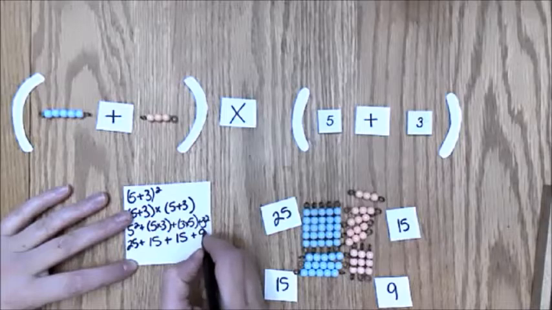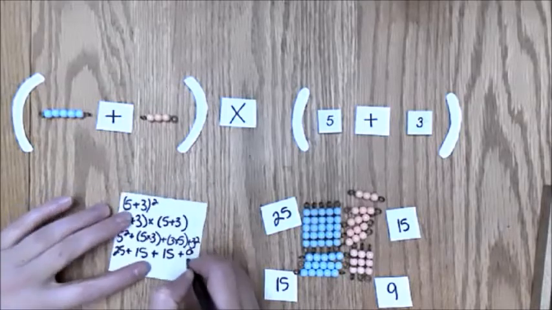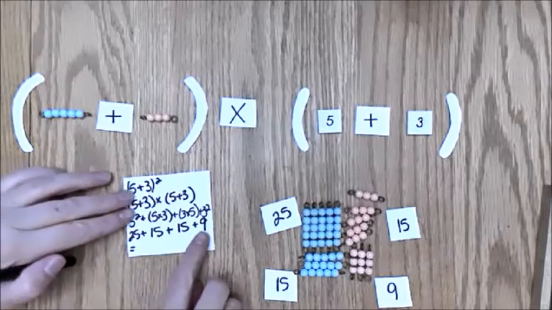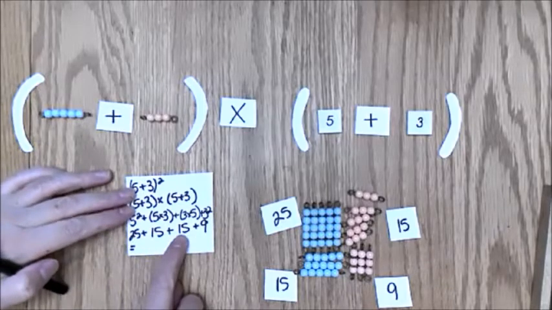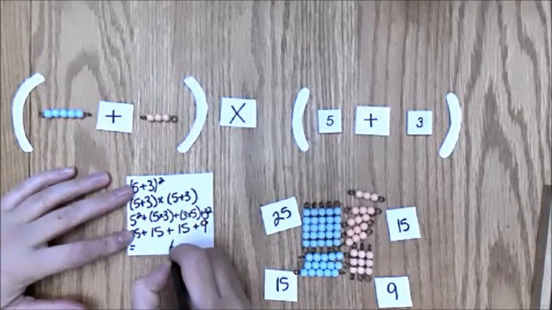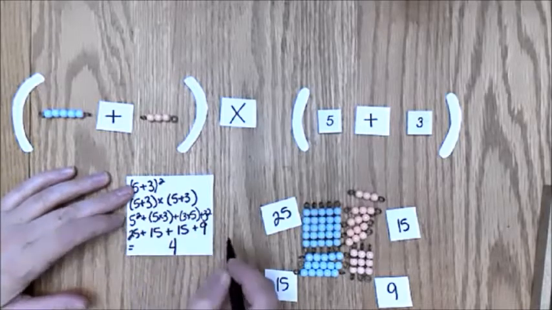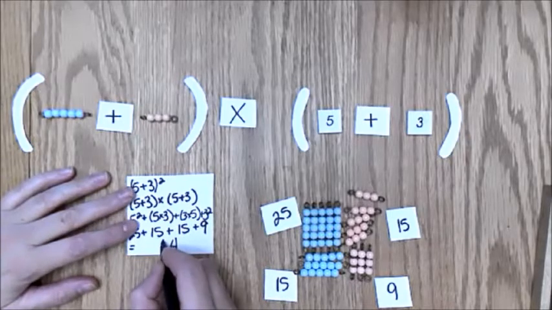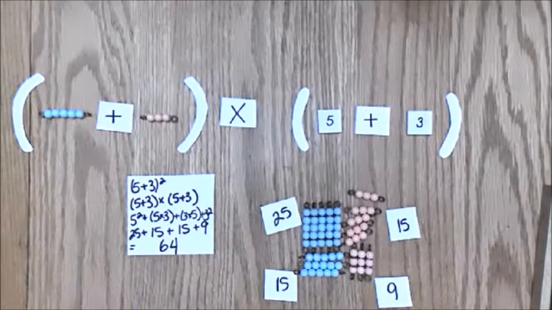That one was. And 3 squared is 9. Okay, let's add all of these up. Start with our units. I see 5, 10, 15 plus 9 is 24. I'll hold the 2 in our mind. 2, 3, 4, 5, 6. 64. Let's check our work.